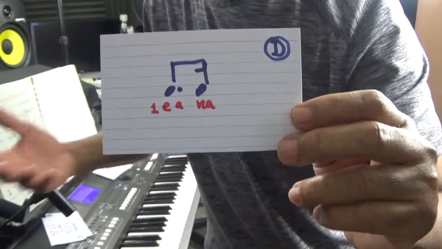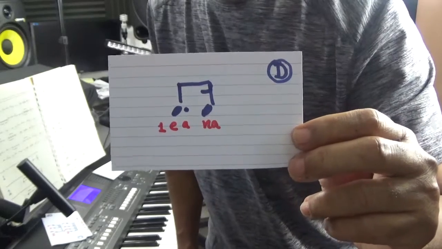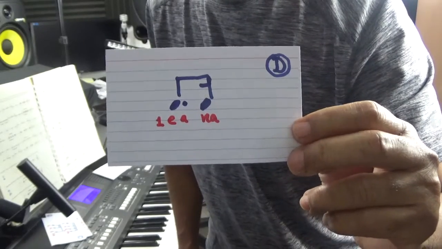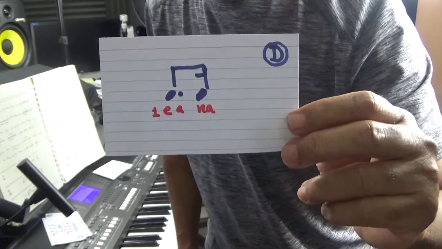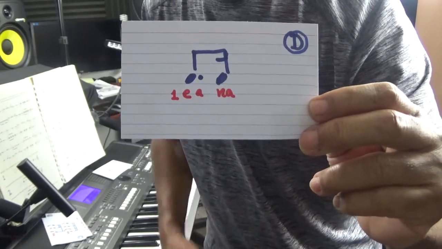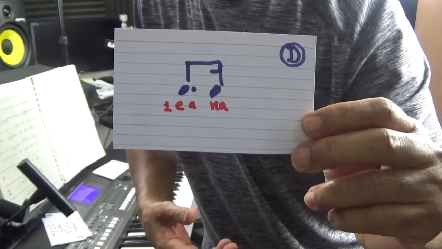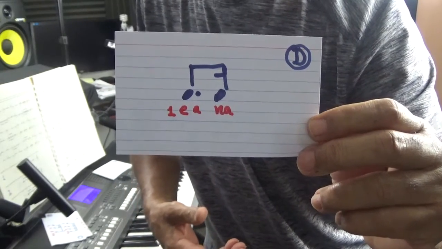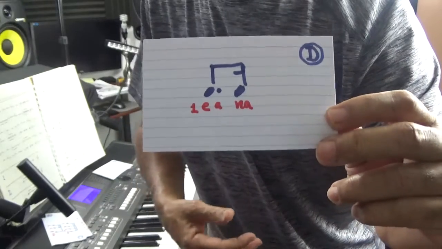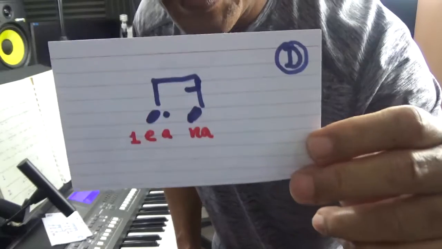It's how long you stay, how long you play the notes, that is the way you really understand what kind of rhythm you are playing.